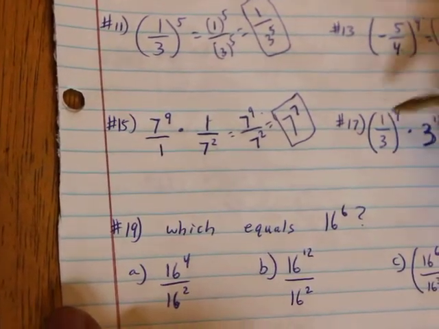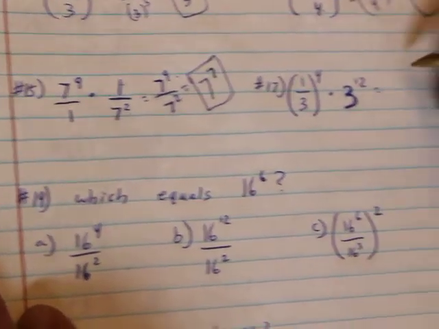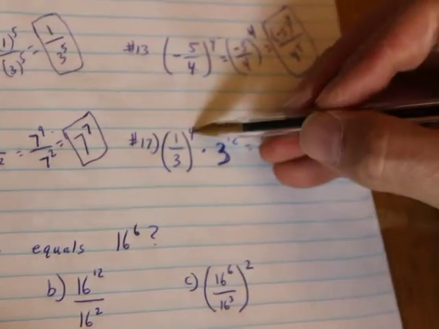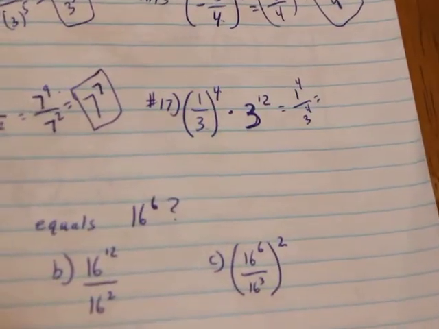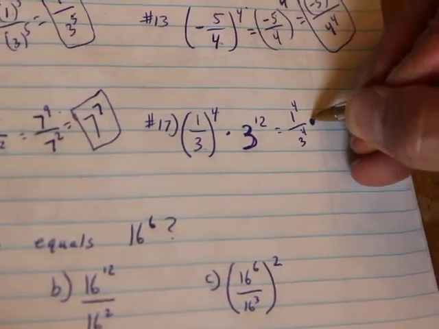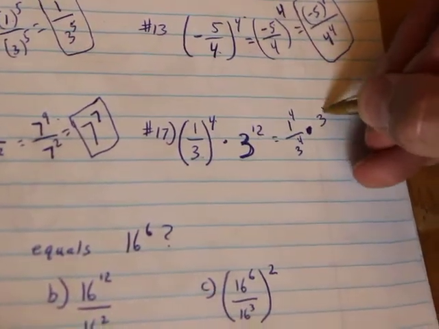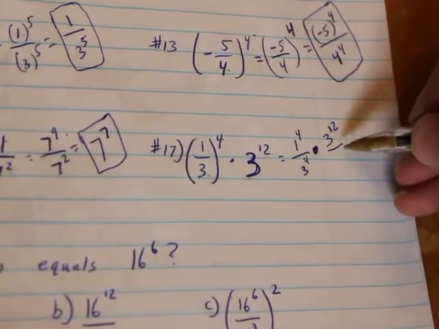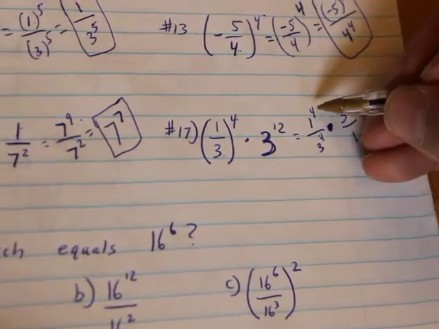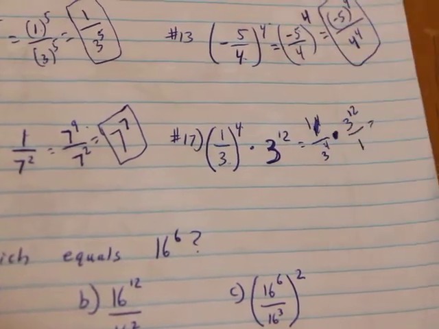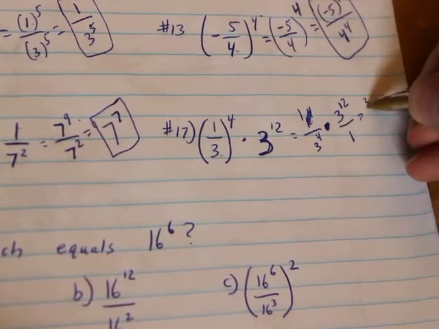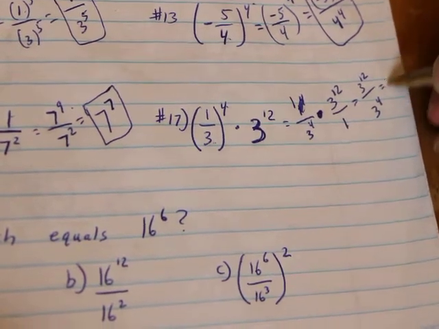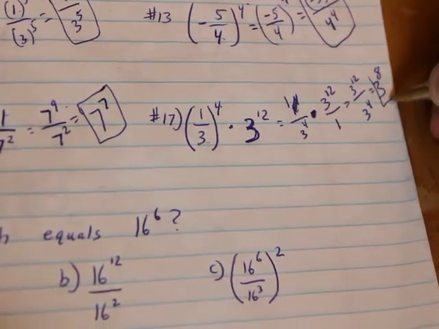What about number 17? 1/3 to the 4th power. So the first rule is I do 1 to the 4th power over 3 to the 4th power, because that's the rule. I'm supposed to take that exponent and give it to the numerator and the denominator. And I'm going to multiply that to 3 to the 12th power, which is a whole number because it's not a fraction. See, there's no fraction bar there, so I can put it over 1 if I want to. 1 to the 4th power, of course, is just 1. And now I've got 3 to the 12th over 3 to the 4th, which is equal to, subtract the exponents, 3 to the 8th power.